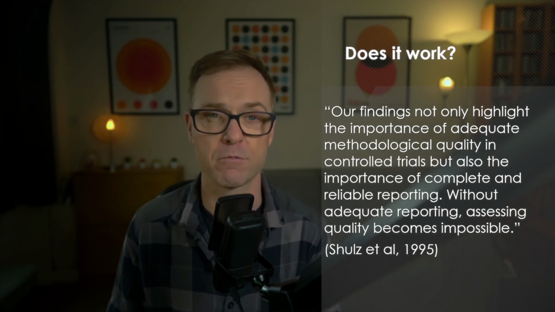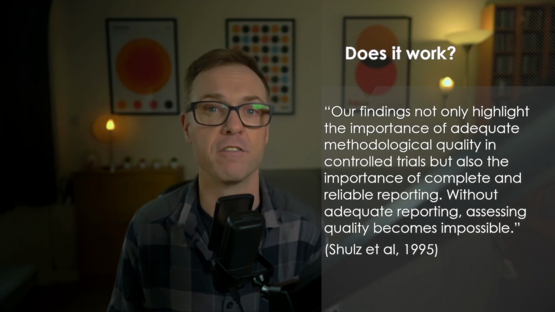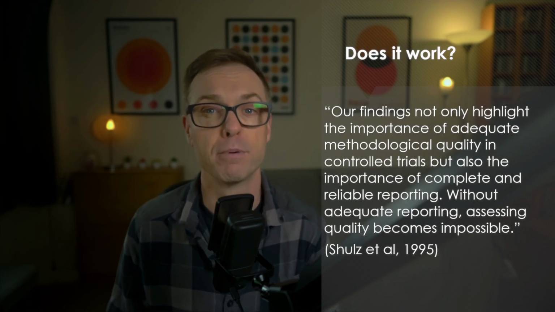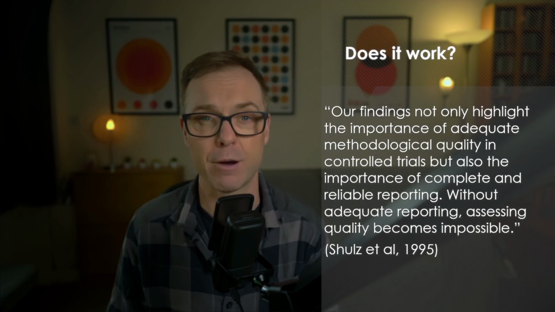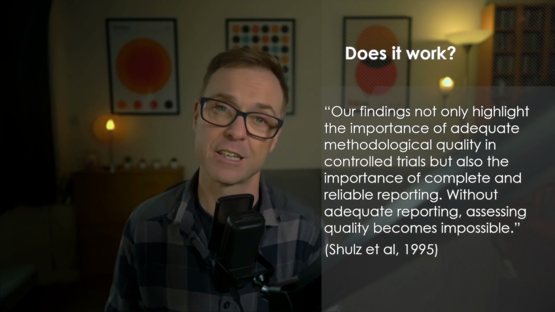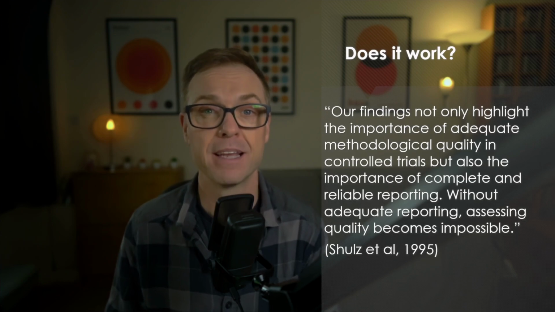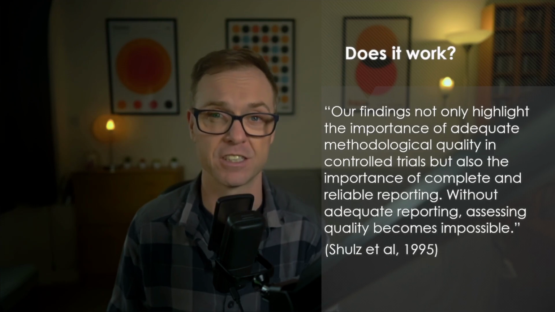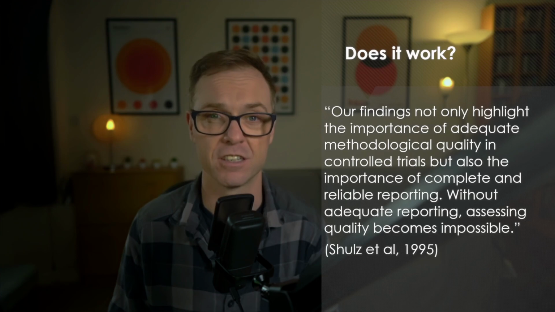The authors summarised their findings saying, "Our findings not only highlight the importance of adequate methodological quality in controlled trials, but also the importance of complete and reliable reporting. Without adequate reporting, assessing quality becomes impossible. Authors should, as a minimum, explicitly describe their approaches to sequence generation, allocation, concealment, blinding, and handling of exclusions after allocation.